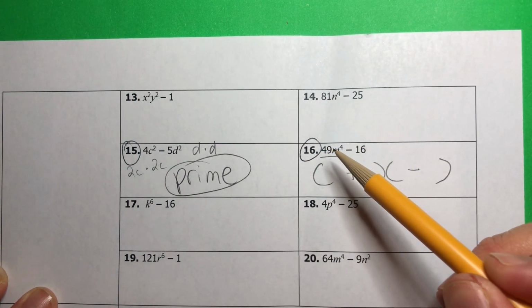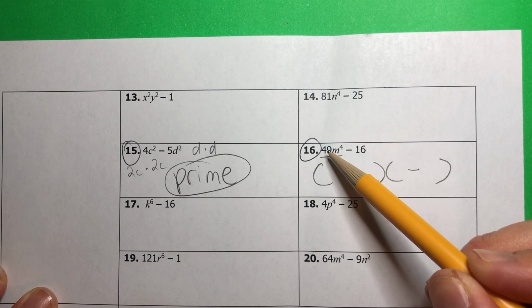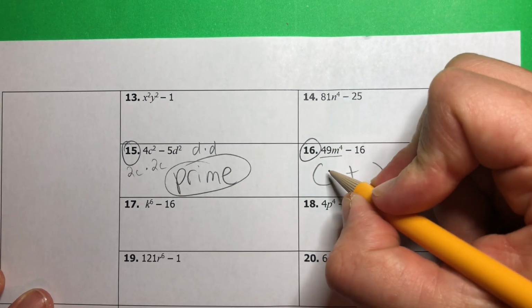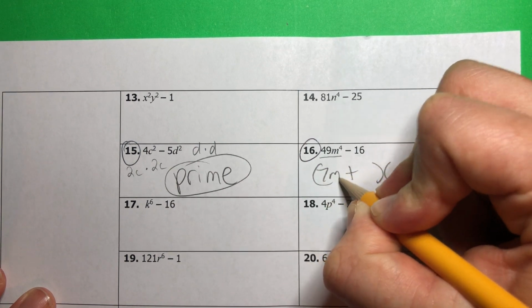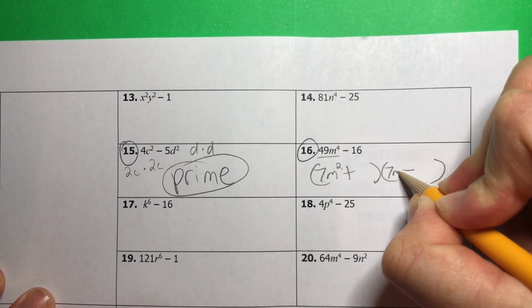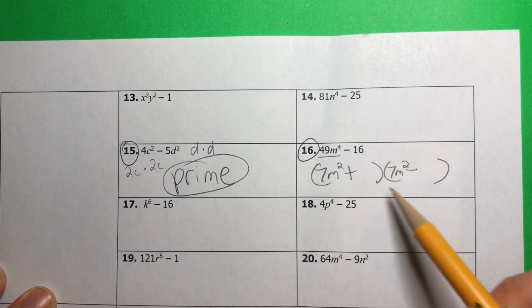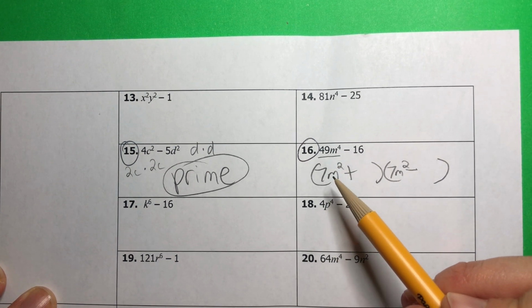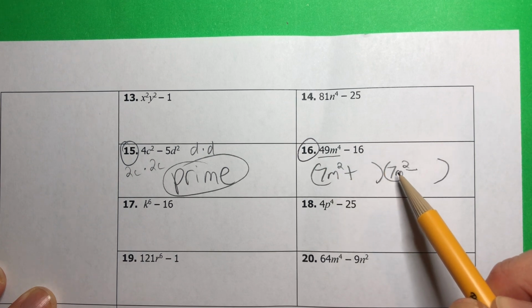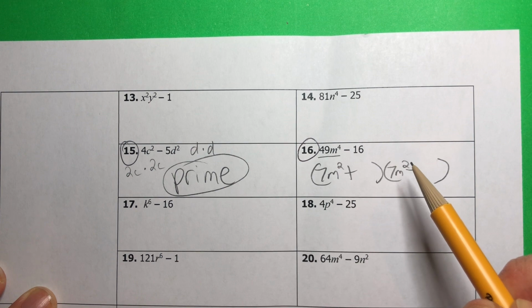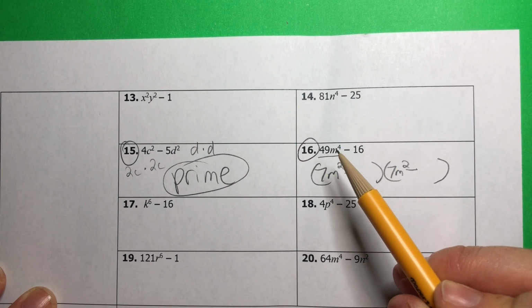Well, look at each part individually. Square root of 49 is 7. The square root of m to the fourth is m to the second. So let me write this down and I'll show you why. 7m squared. Again, when you multiply, if you were to write this all out and check your work by multiplying, if you multiply m squared times m squared, when you're multiplying with exponents, you add the exponents. So 2 plus 2 would get you the 4.